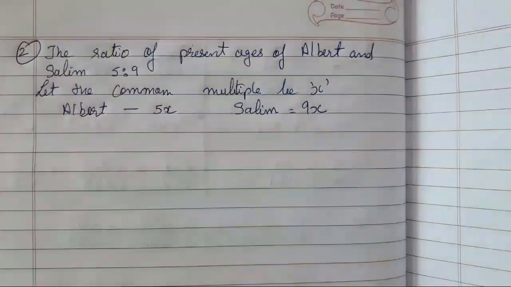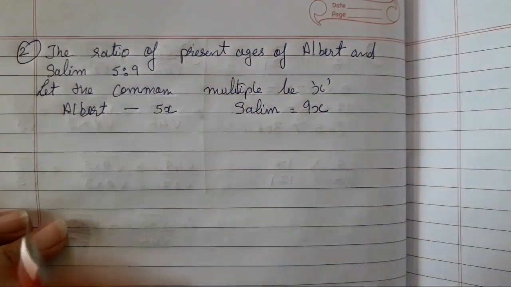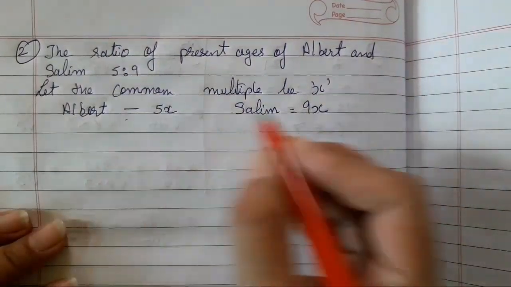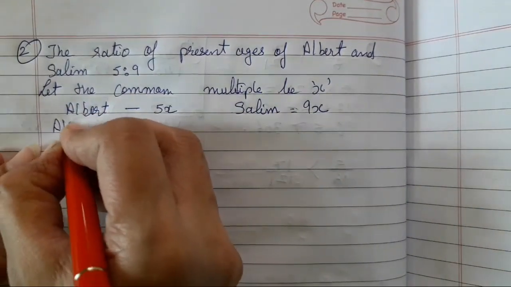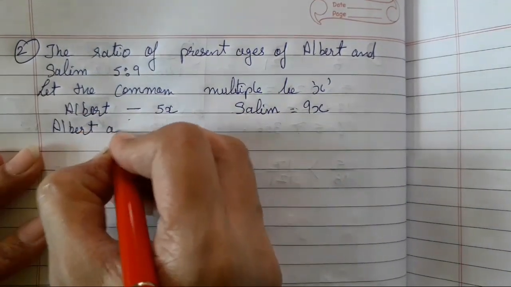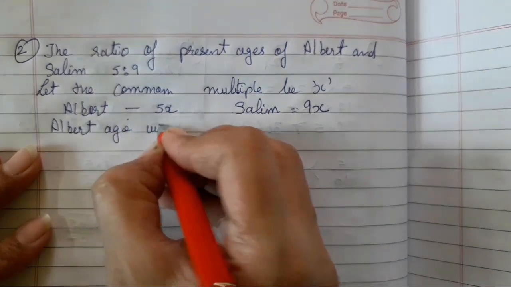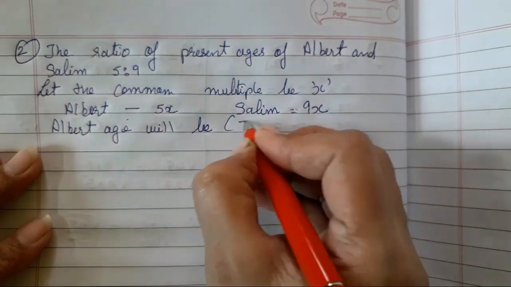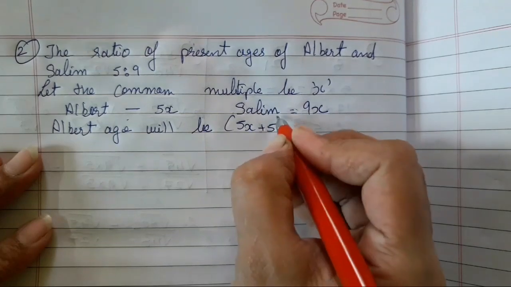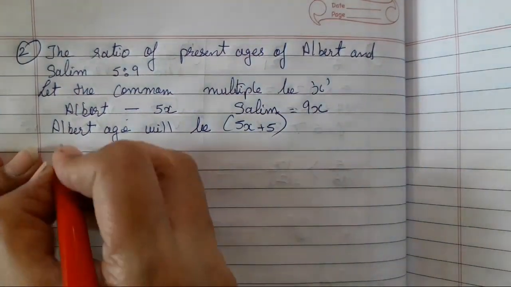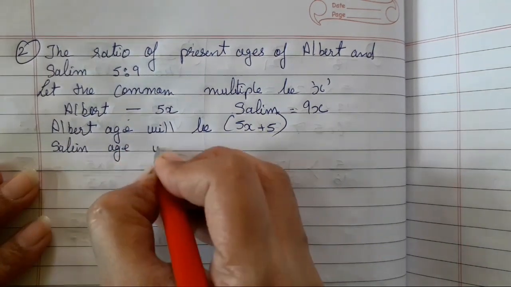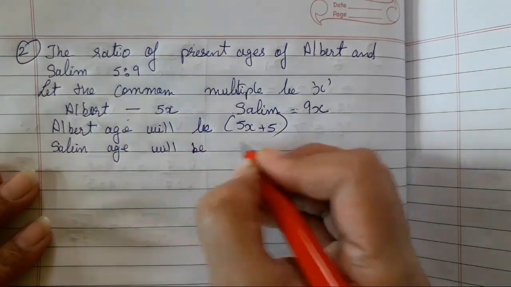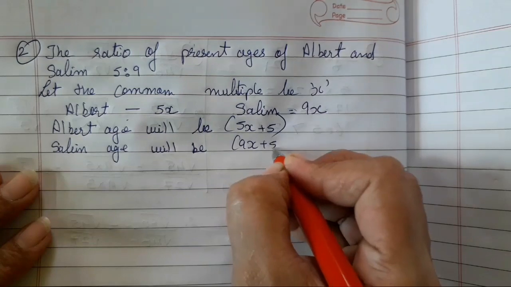Okay, from where we took this? We took this from the question. Okay, so we have got x. Now according to the condition, Albert's age will be 5x plus 5 and Salim's age will be 9x plus 5.